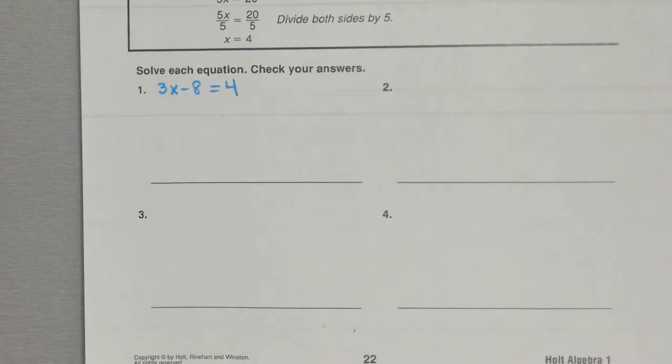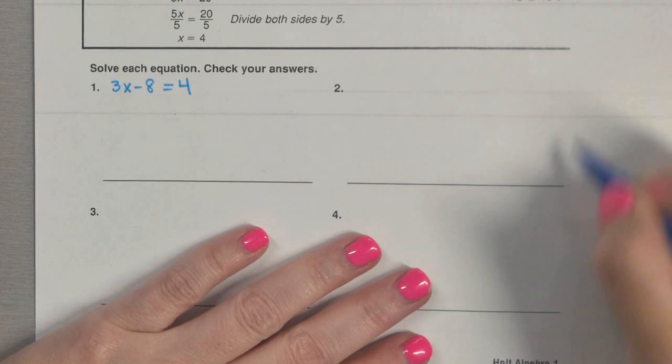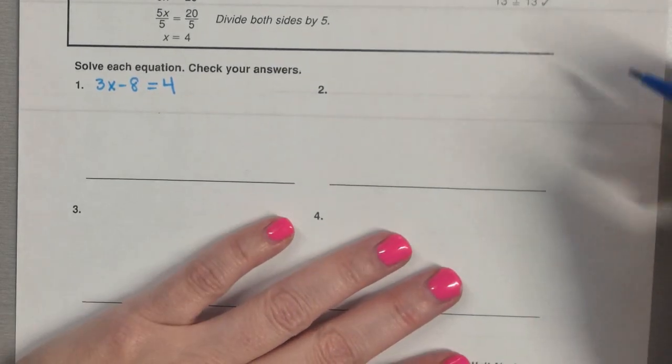All right, so when you're deciding what to do first, we're going to write this on the side, okay? So these are going to be like tips for solving.